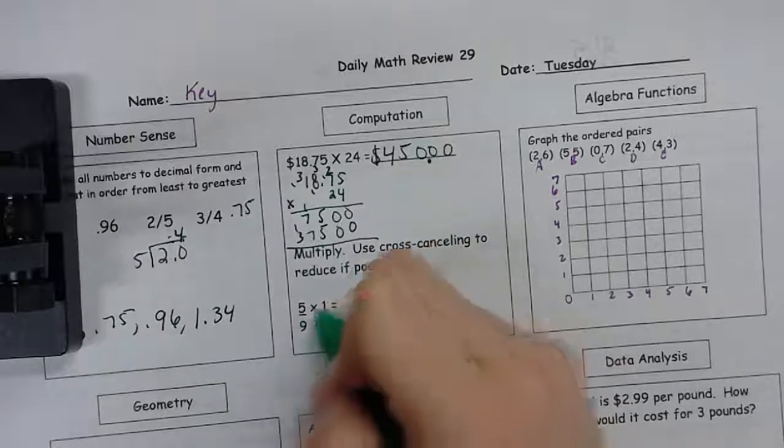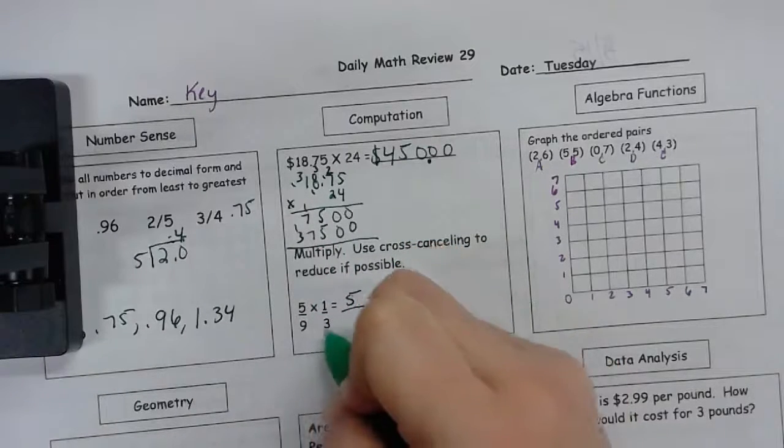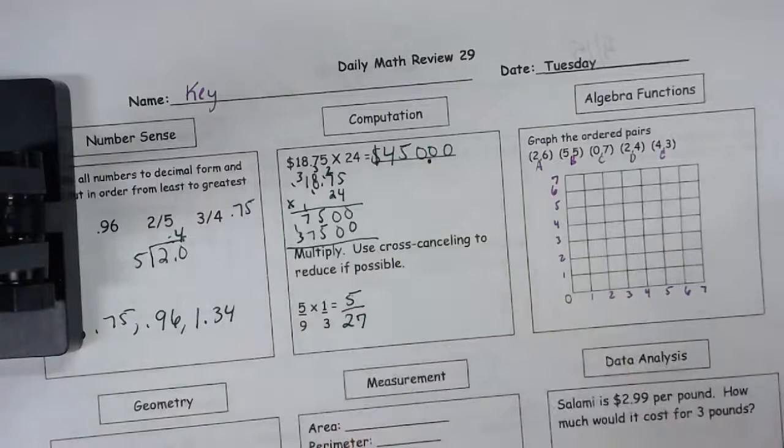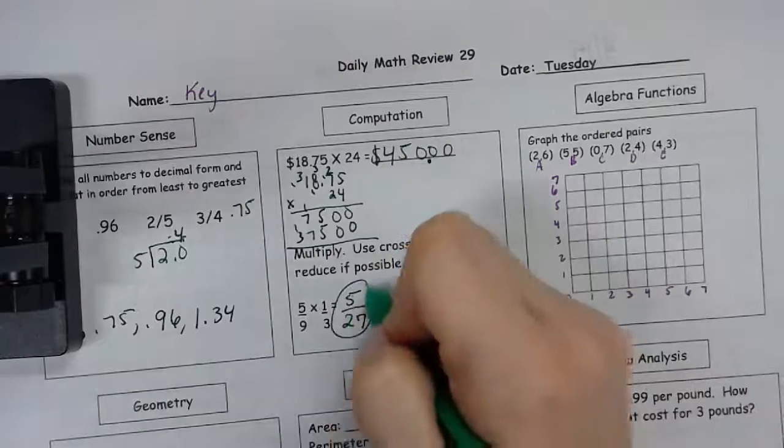5 times 1 is 5. 9 times 3 is 27. And 5 is prime, and 5 does not go into 27. 5 is not a factor of 27, so that's my answer, 5/27.